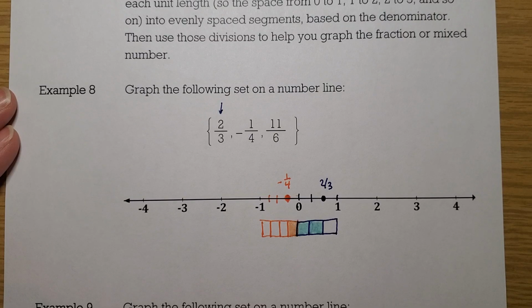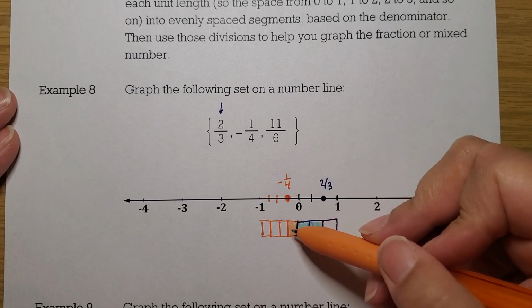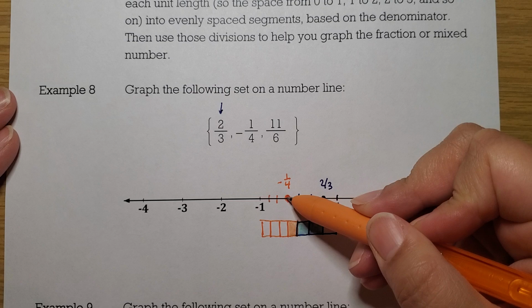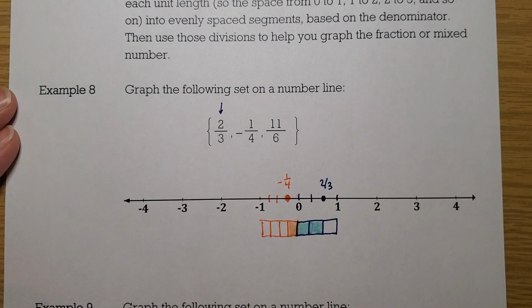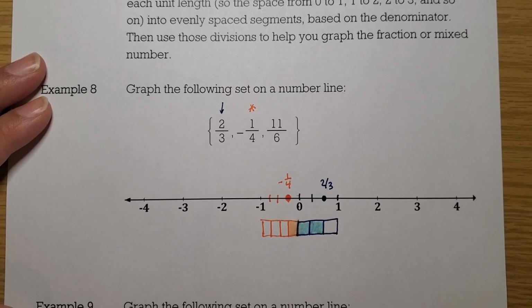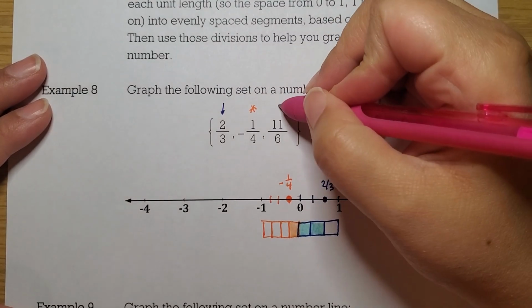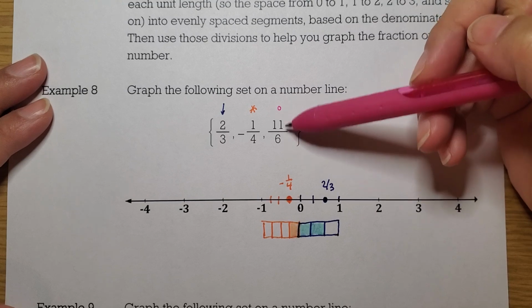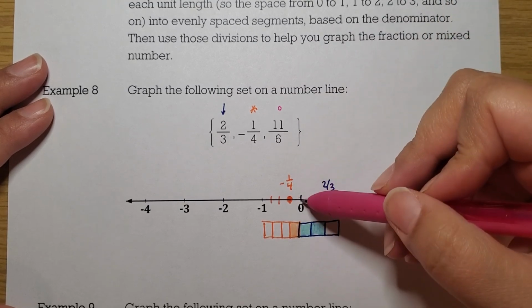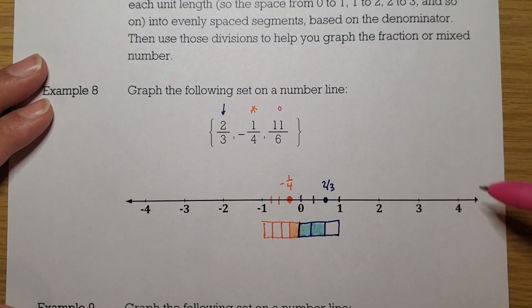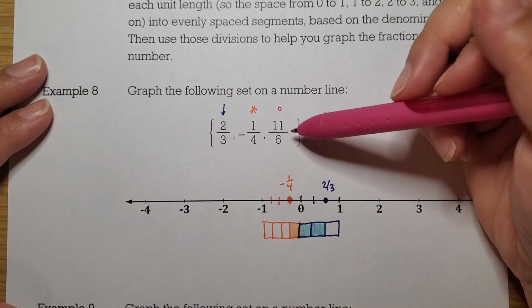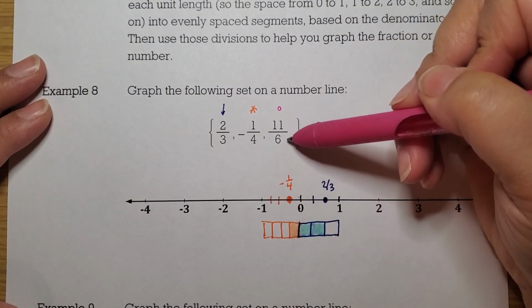And now we can see that where this ends is the same as where we plotted that point. So you can use either the candy bar or breaking up that interval to guide you when you graph your fractions. Now, for this third fraction here, this fraction is positive, so I know I'm going to move to the right of 0. But I'm also noticing that it's an improper fraction.